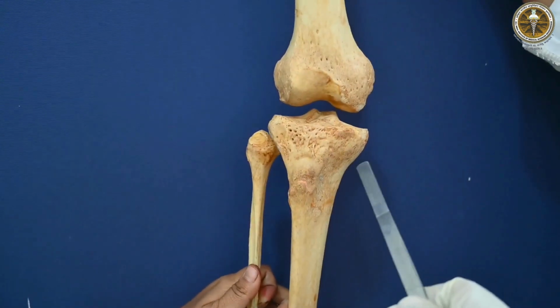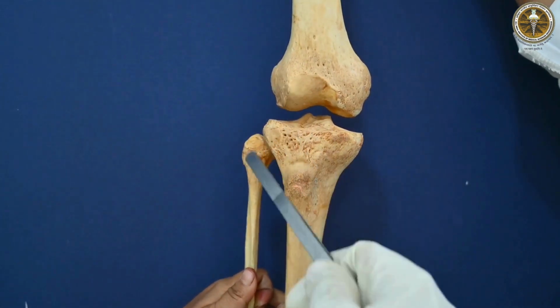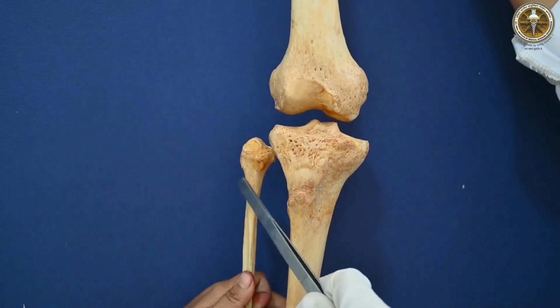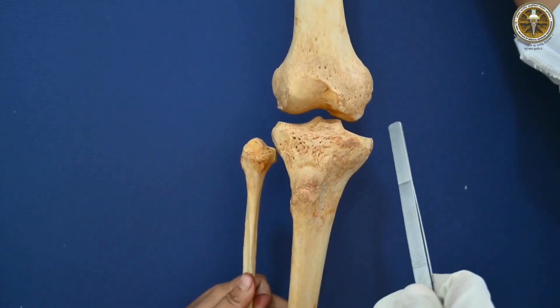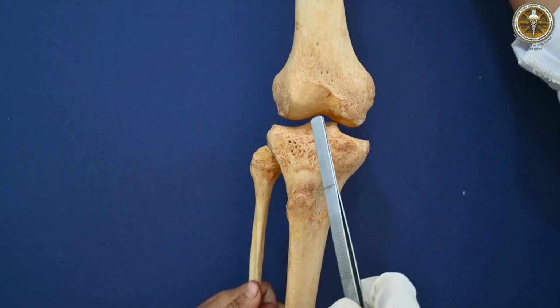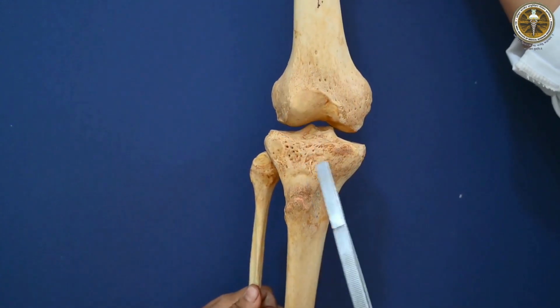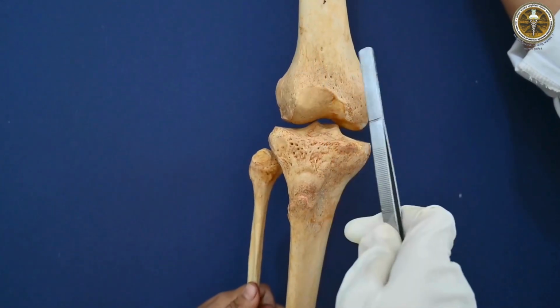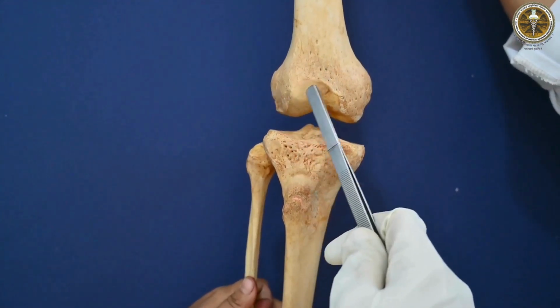So, we are going to see about the bones forming the knee joint. This is of right side femur, right side tibia and right fibula. The bones which will be participating in the knee joint formation are femur, tibia, and over anteriorly we will have the patella. In the lower end of the femur, we have condyles, which are enlarged portions.